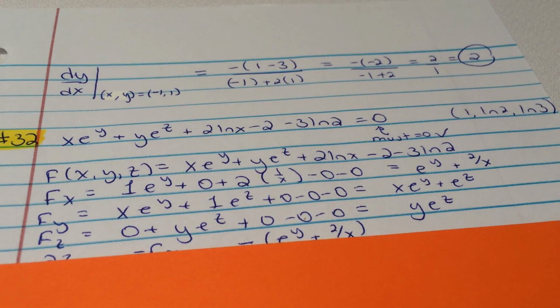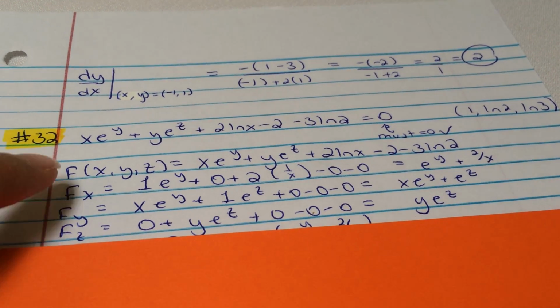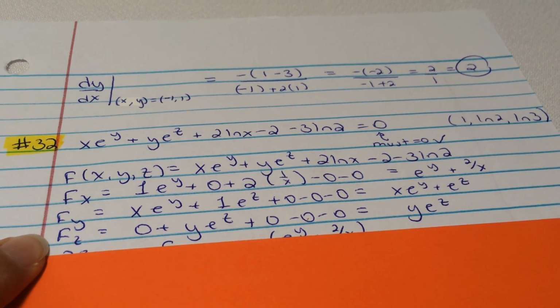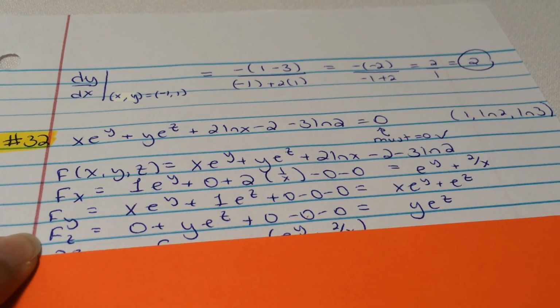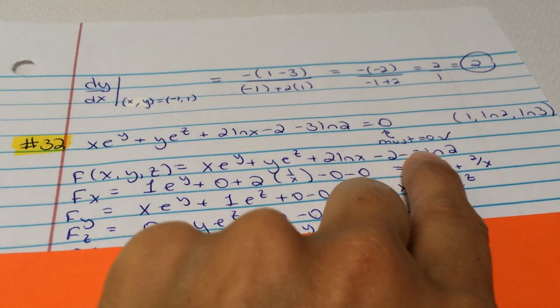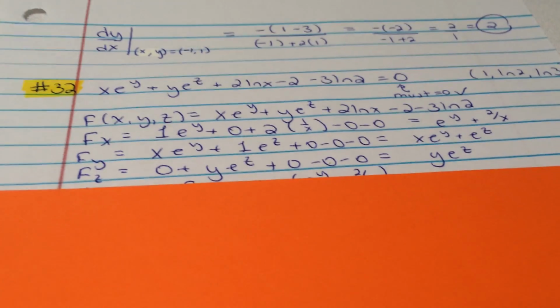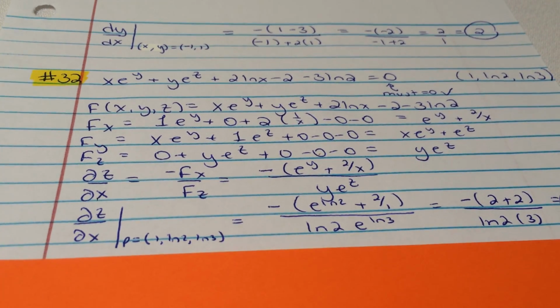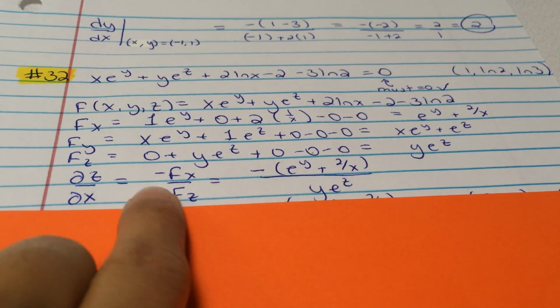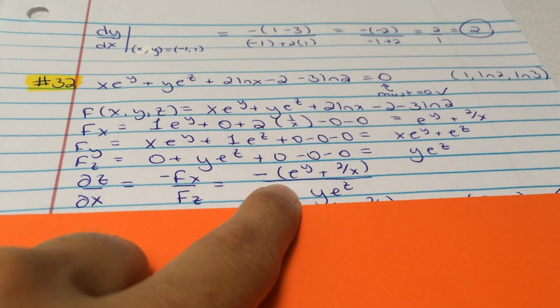And then now you need 3 partial derivatives. So you need the partial with respect to x, the partial with respect to y, and the partial with respect to z. So you just go through and find those. These are pretty basic. Notice that this is a constant always, and this is a constant always. So always those two pieces are going to be 0. All right, and then for dz dx, x goes on top, z goes on bottom, stick a negative out front, so it would just be this.